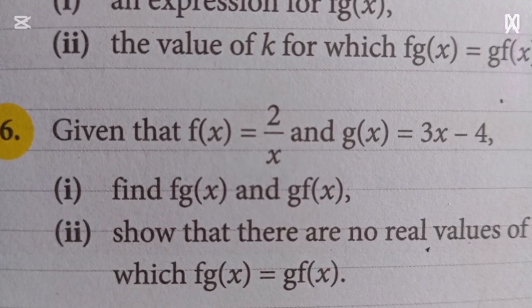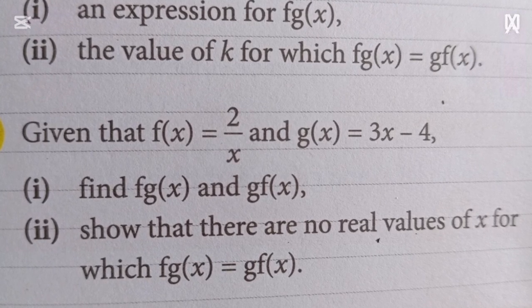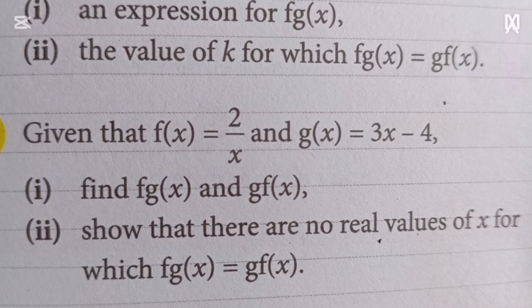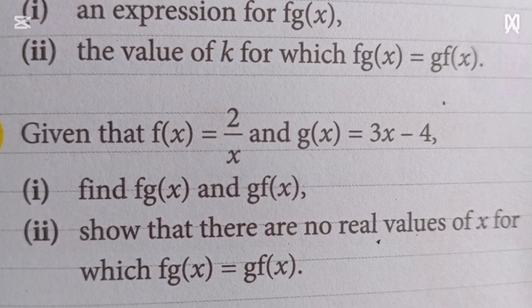Statement of question number 6. Given that f(x) = 2/x and g(x) = 3x minus 4, find f(g(x)) and g(f(x)). Number 2, show that there are no real values of x for which f(g(x)) is equal to g(f(x)).